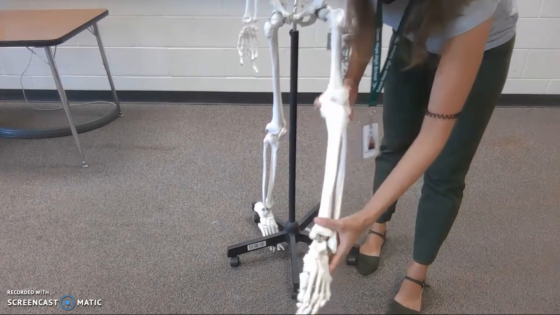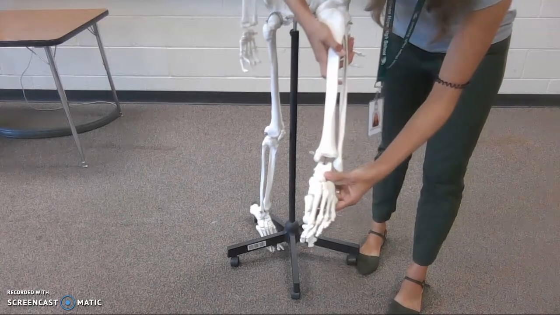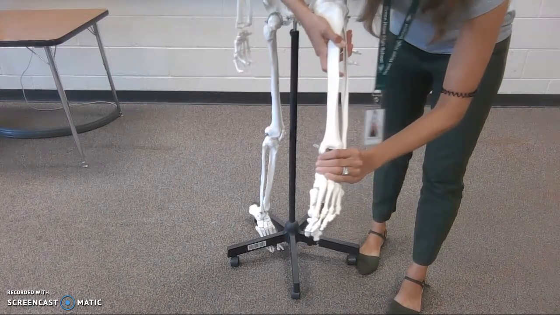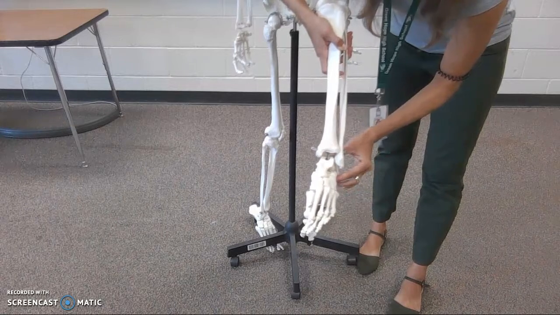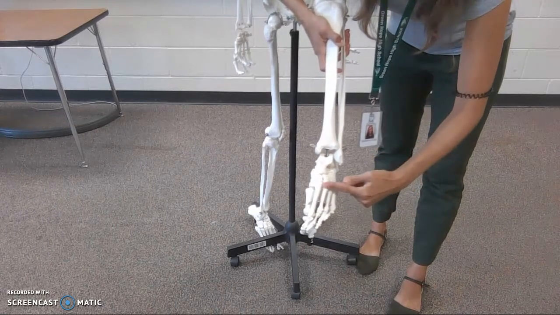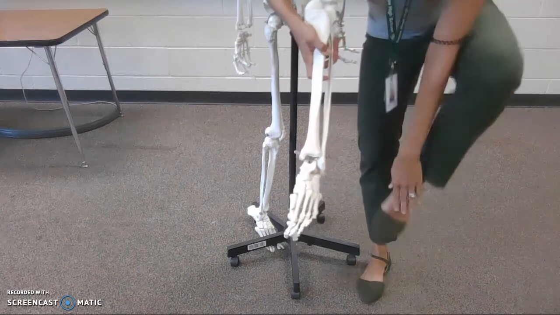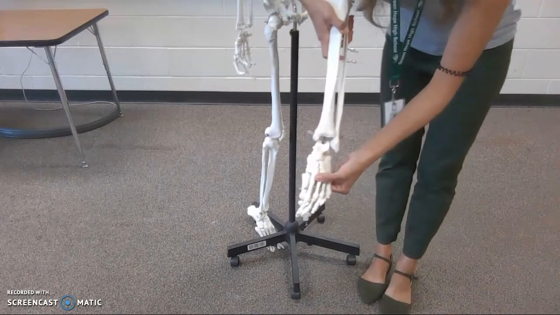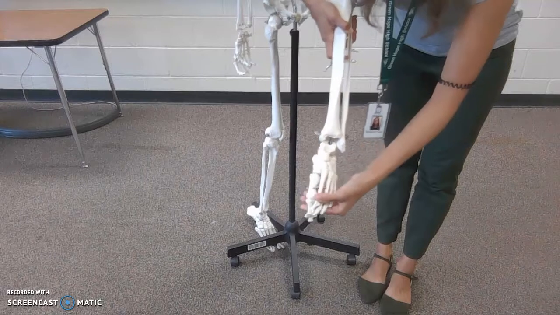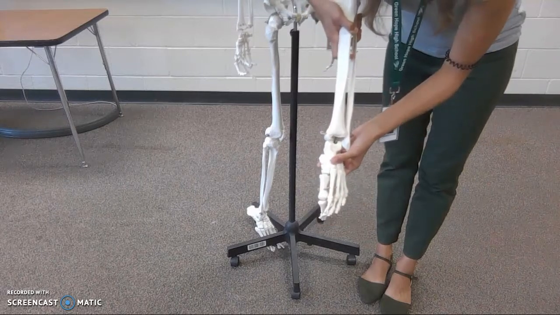Now, just like in the hand, we do not need to know all of the bones of the ankle. We just need to know that these bones are collectively referred to as the tarsals, okay? Then your first set of long bones in through the foot, which are right in through here in your foot, are known as the metatarsals. And then once you get down into the toes, those are called your phalanges as well.